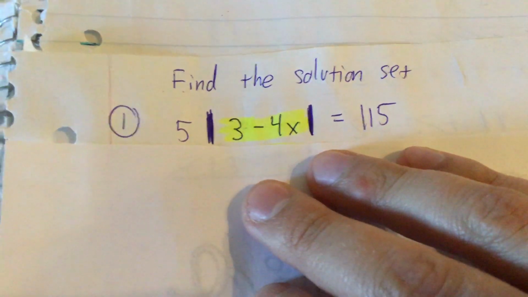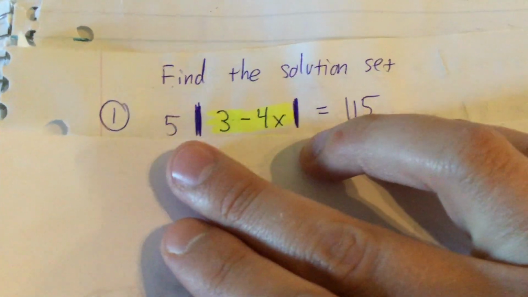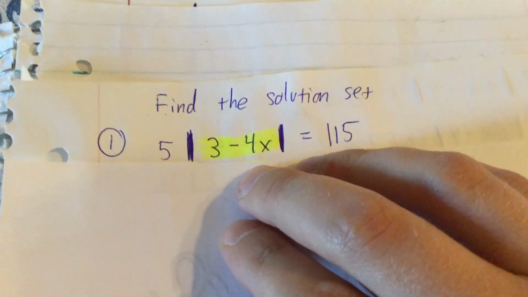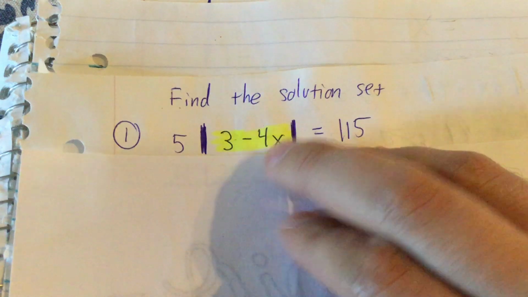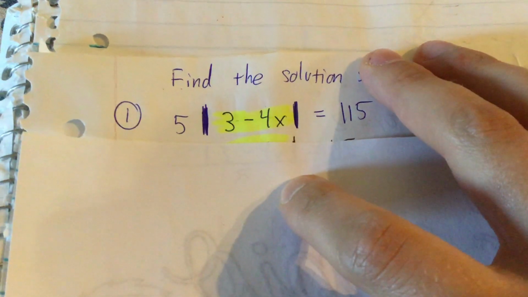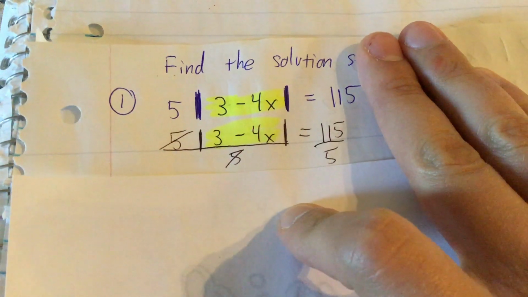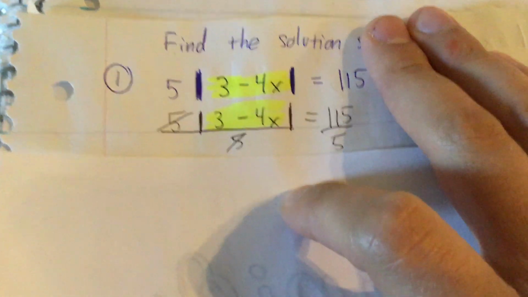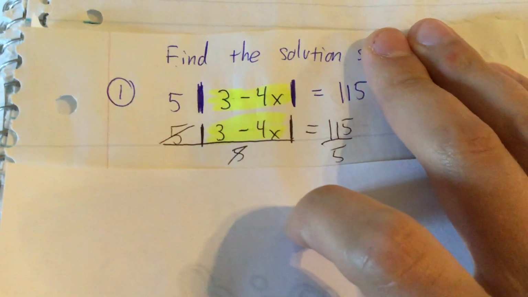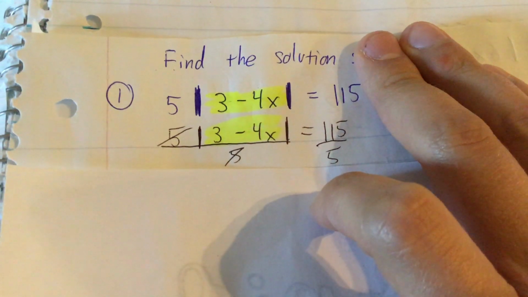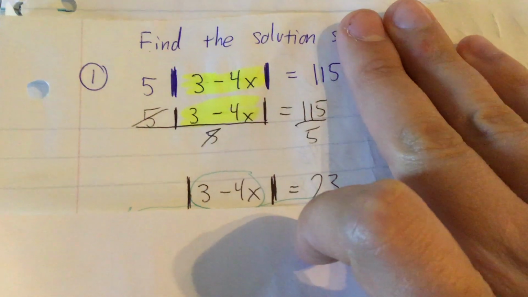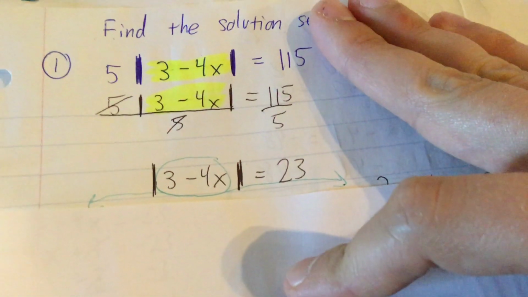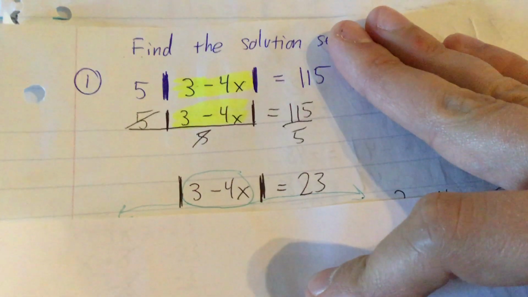So I used a yellow highlighter and I said, hey, let's pretend that this problem is 5 yellow. So if I have 5 times yellow, how do I get yellow isolated? Well, I need to divide both sides of the equation by 5, and that will get the bars isolated. So if I do 5 divided by 5, that cancels out, and I do 115 divided by 5, that should be equal to 23. Now, if I look at the bars are equal to a positive number, so what does that tell me?